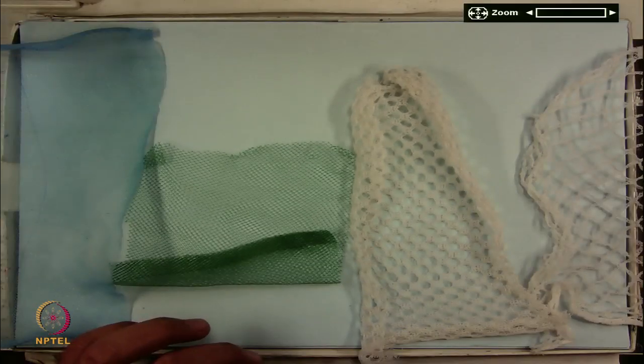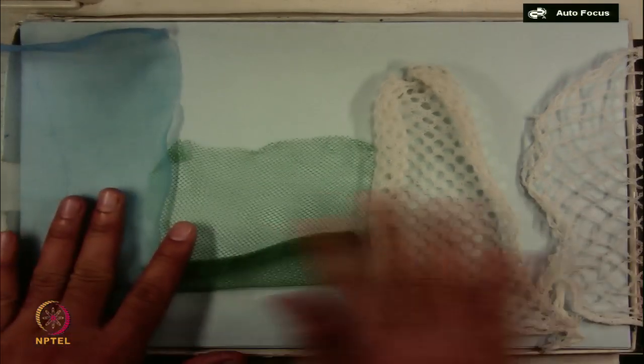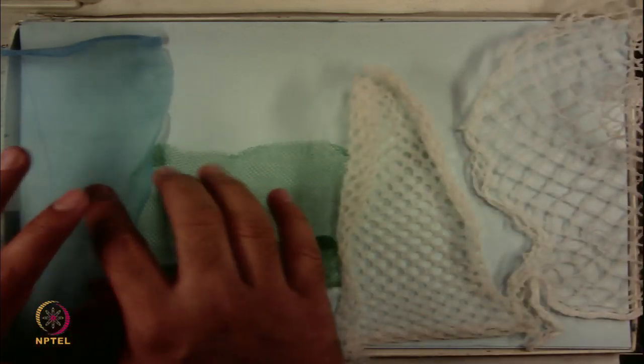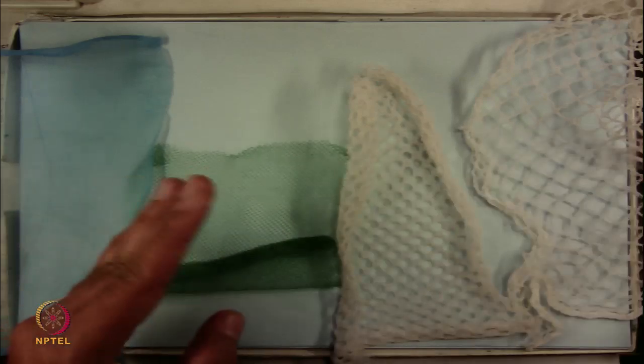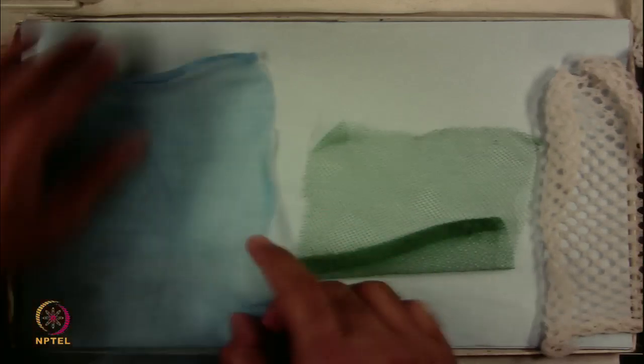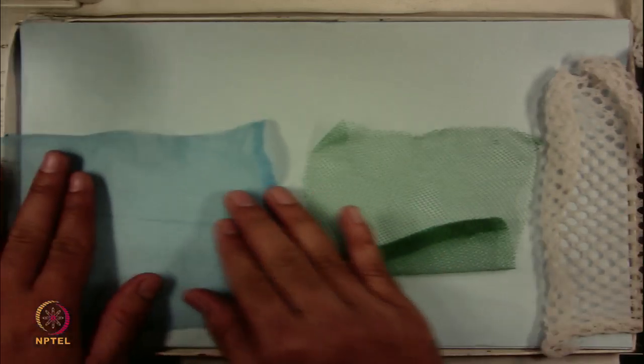So, this is 4 types of fabric. If you carefully see these 4 fabrics, you will find the spacing between the loops is increasing from left to right. If you see the first fabric, if I zoom for you, it is highly dense because there is no spacing at all.